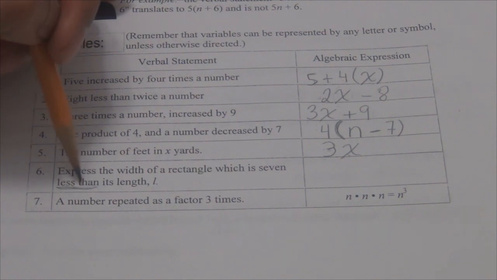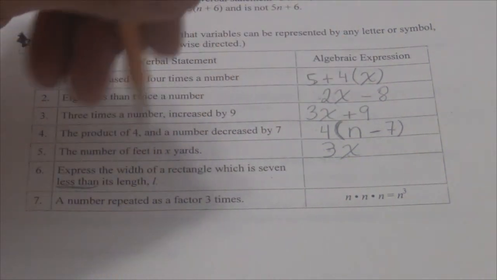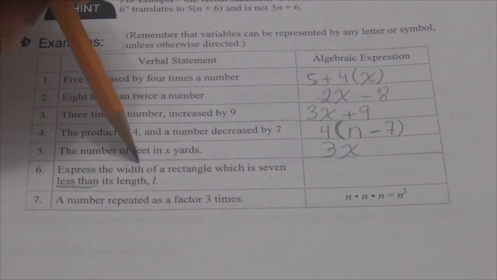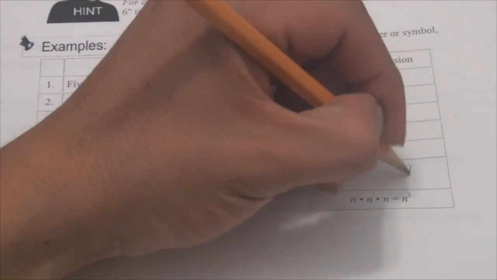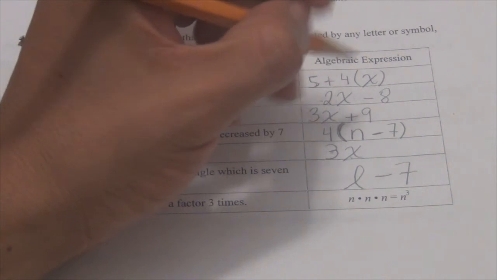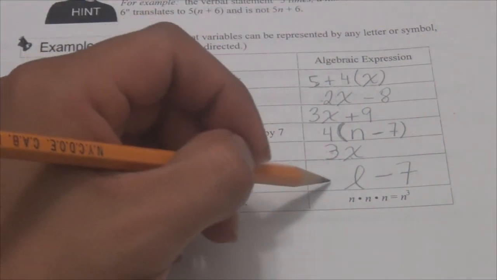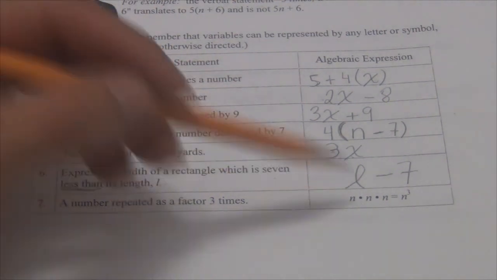If you have less than or more than, you're going from right to left. So the width is 7 less than its length. You could put capital L if you want to. I really don't care how.